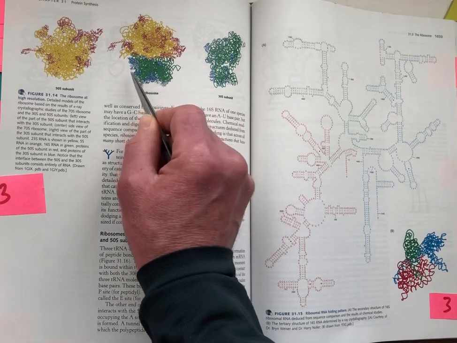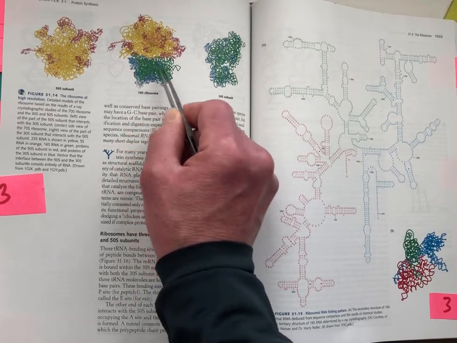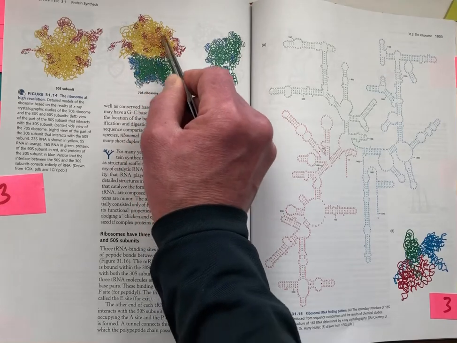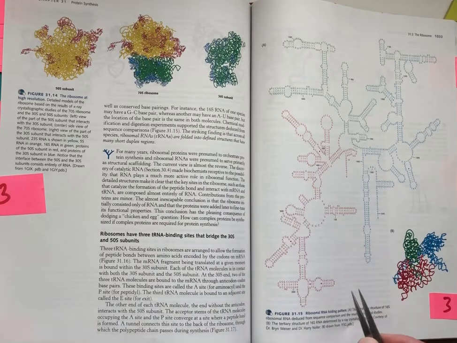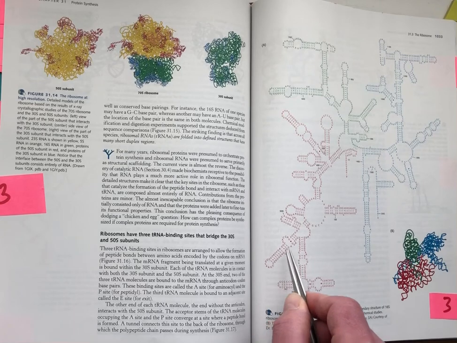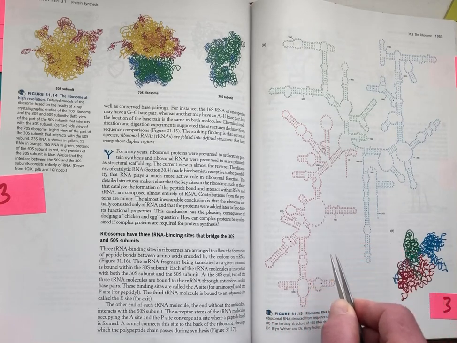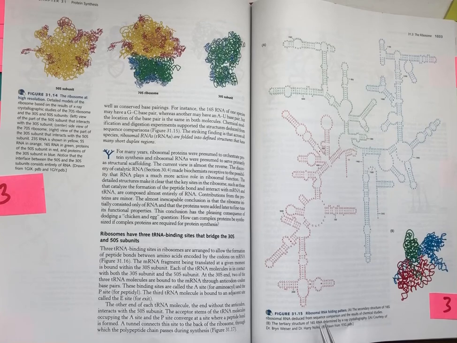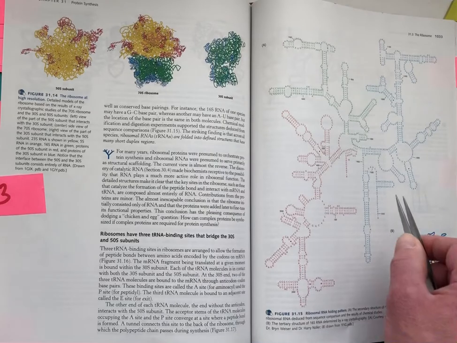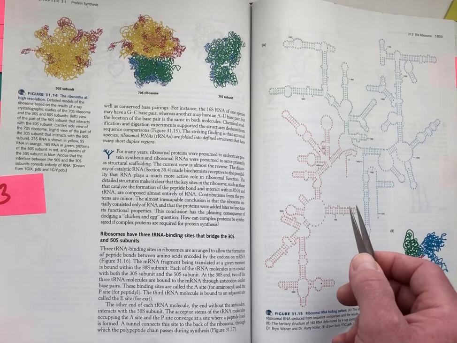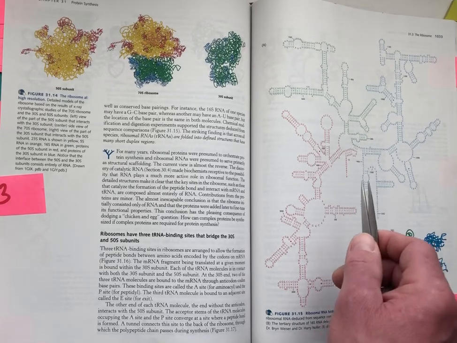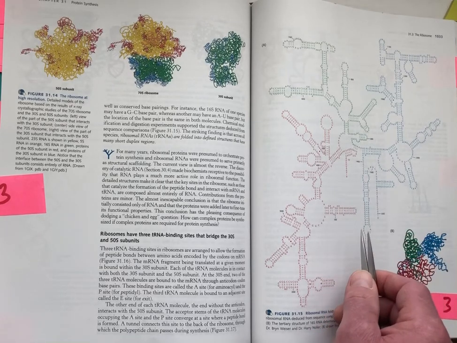with its decoding apparatus here in the 30S subunit, and the chemistry of peptide bond formation up here in the 50S subunit. Figure 31.15 shows an illustration of all the secondary structure elements, all the base pairings, the stem loops in the 16S ribosomal RNA. This is a portion of the 30S subunit, and the 16S ribosomal RNA is responsible for decoding codons in the messenger RNA, making sure that codons and anticodons match up exactly with each other.